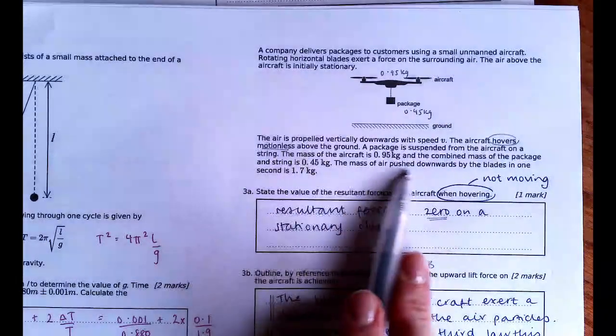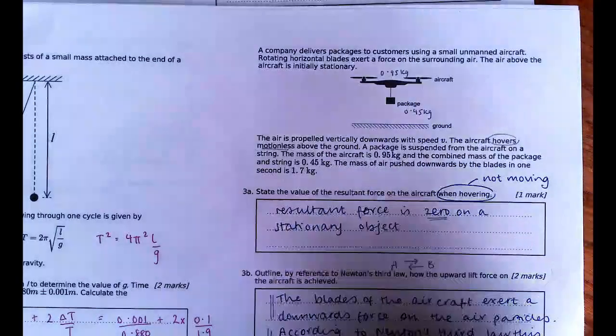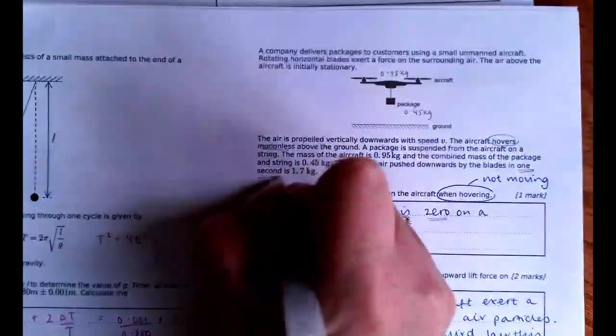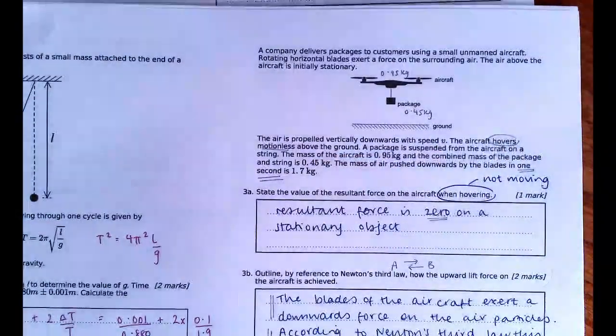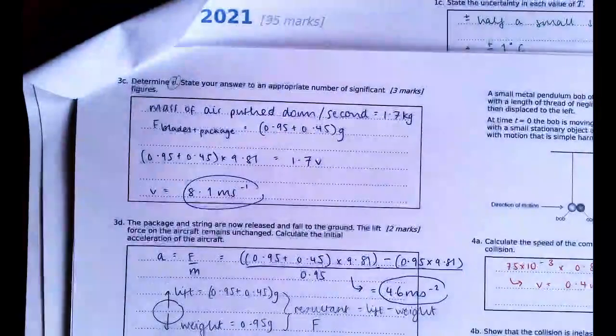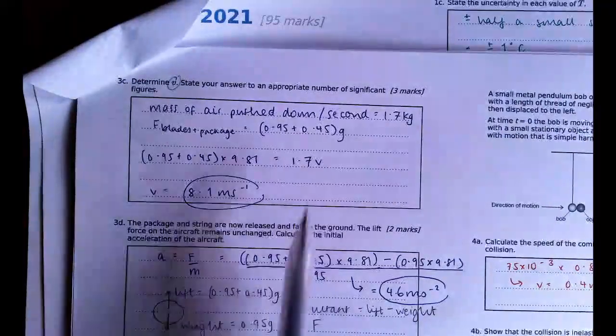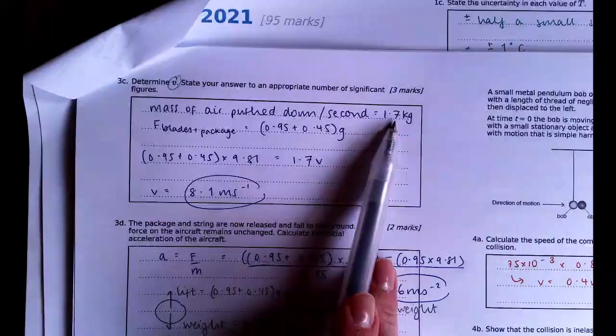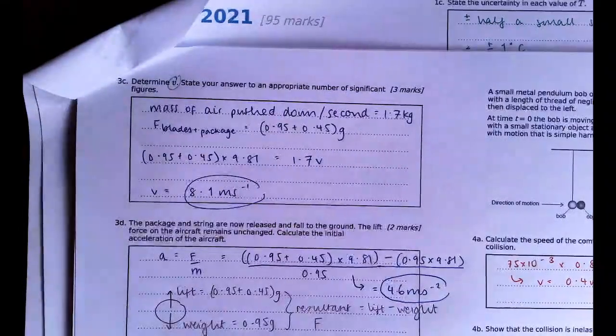Okay, the mass of the air pushed downwards in 1 second is 1.7 kilograms. So let's have a look. We know that in 1 second the total mass pushed down is 1.7 kilograms.